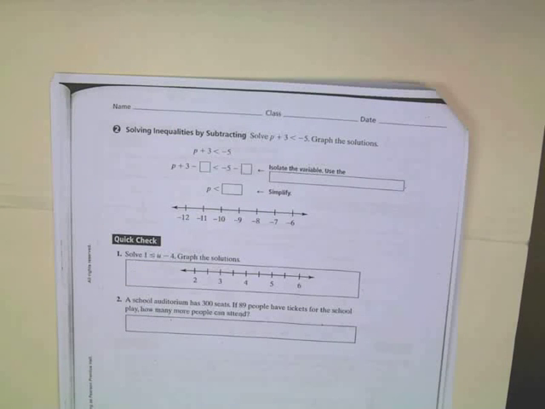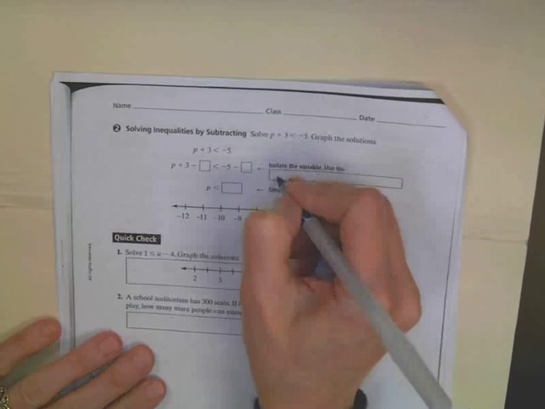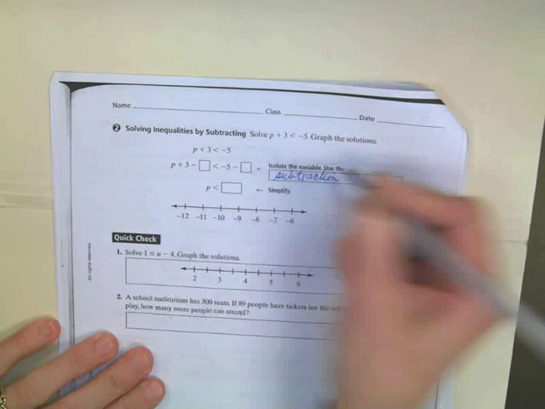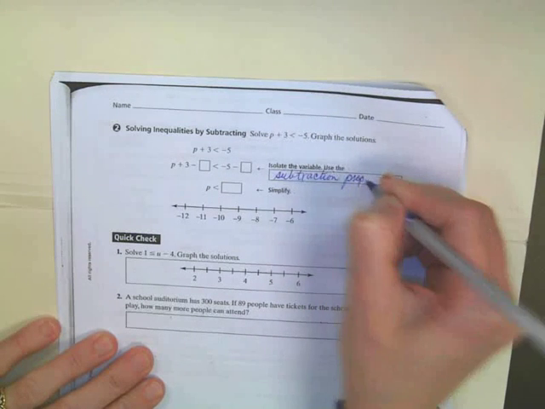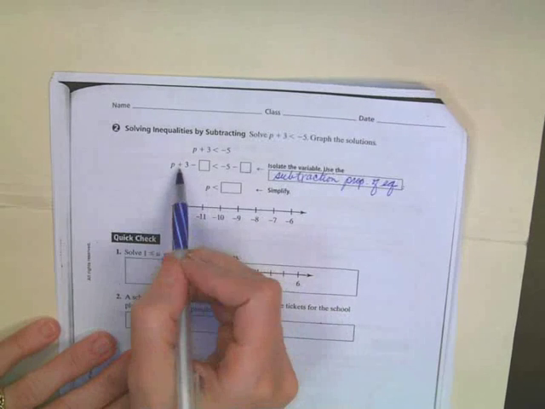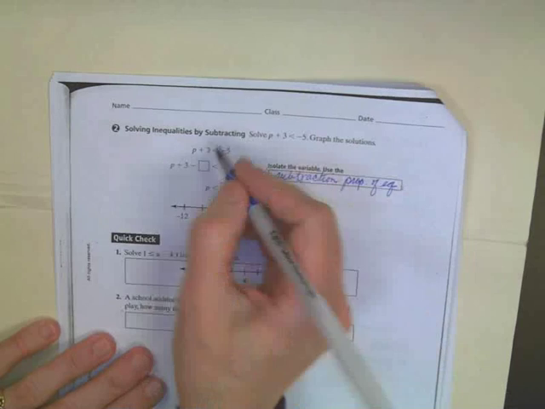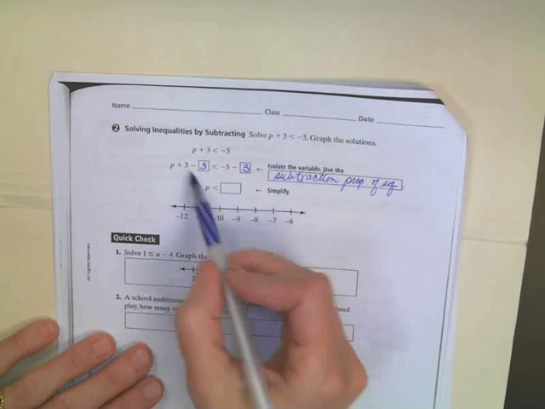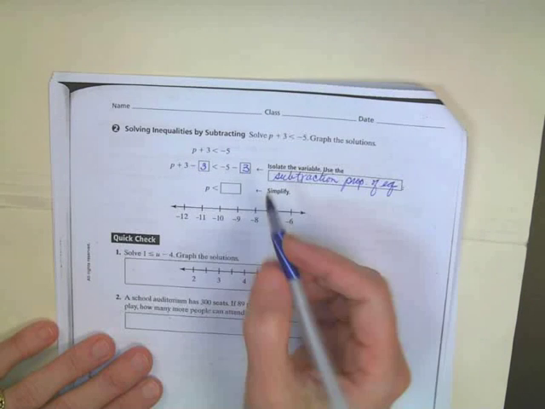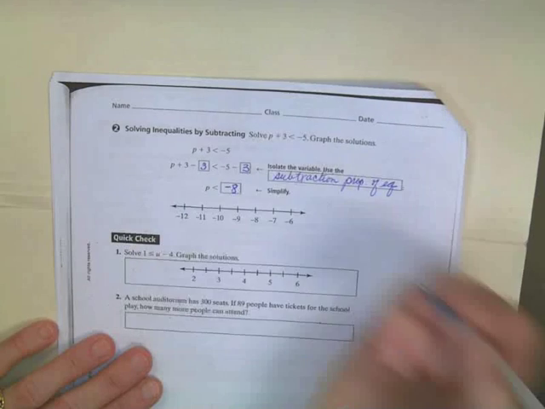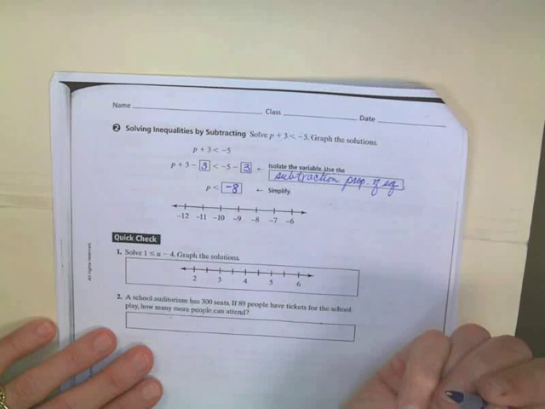So we're going to isolate the variable by using the subtraction property of inequality, and again, I'm abbreviating. To undo the addition of 3, I will subtract 3 so that I can isolate my variable. So I get p is less than negative 5 minus 3, which is negative 8.